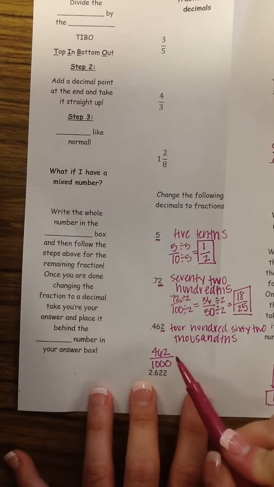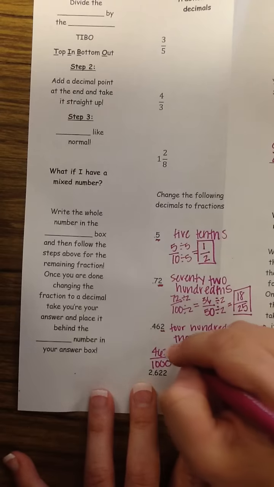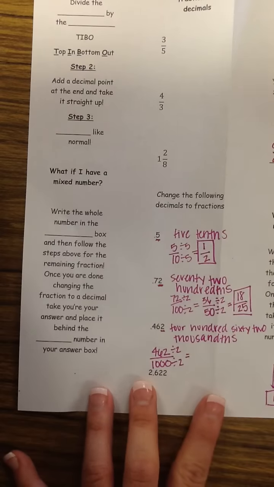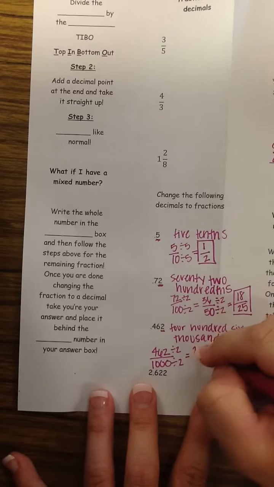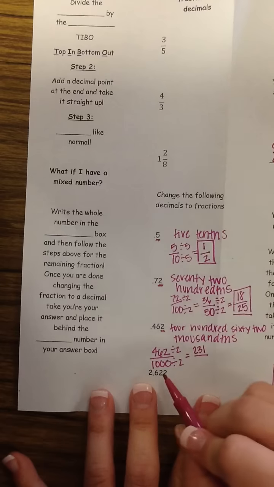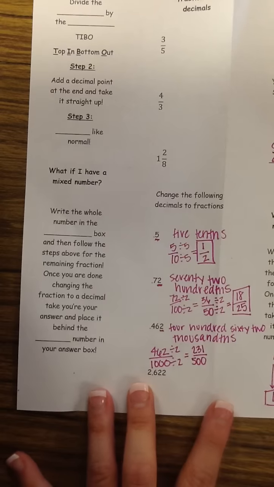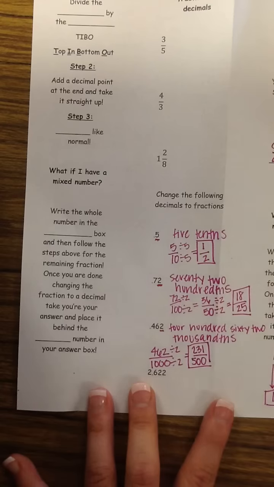Again, we have a big number, so if you can't think of something that will divide into both of those, but you notice that they're both even, ends in a 0 or 2, even numbers, divide them both by 2. Start small, guys, if you need to. That's perfectly okay. You'll just keep going until you eventually get to your answer. So let's look. 462 divided by 2 is 231. And 1,000 divided by 2, well, what's half of 1,000? 500. Can I simplify this any more? Nope. So there's my final answer.